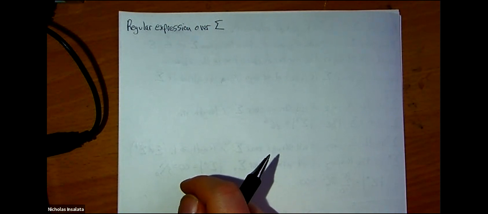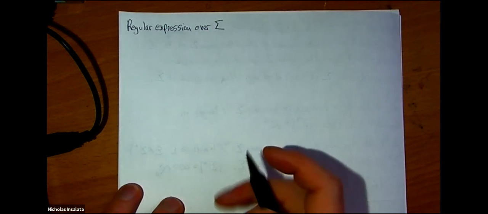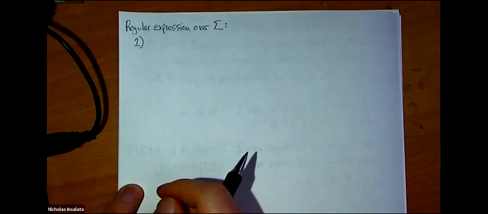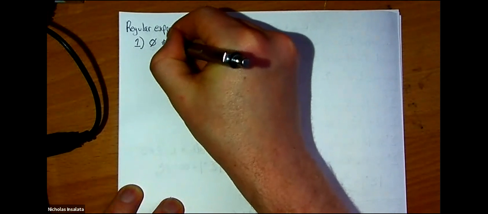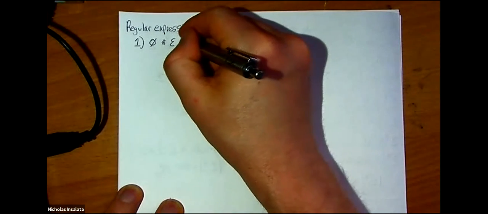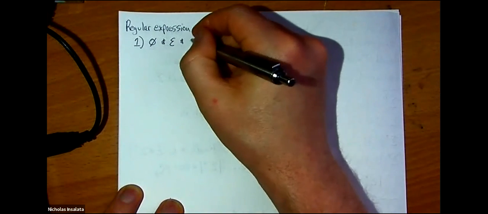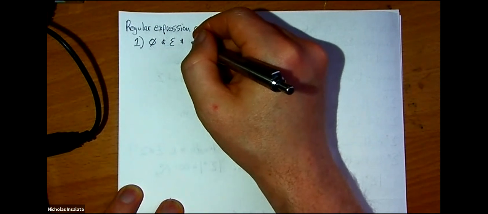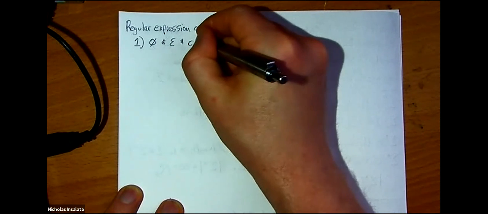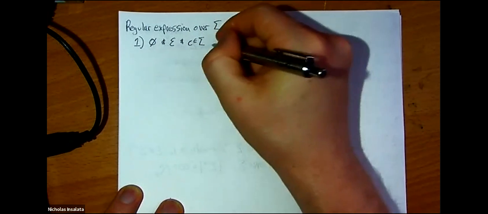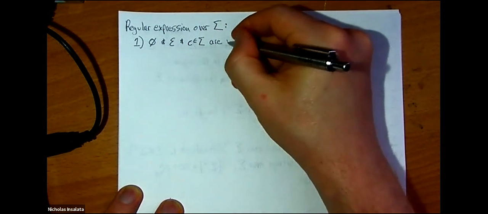So first of all, the empty set and the empty string and the elements, let me call them characters, that are elements of sigma, are regular expressions.